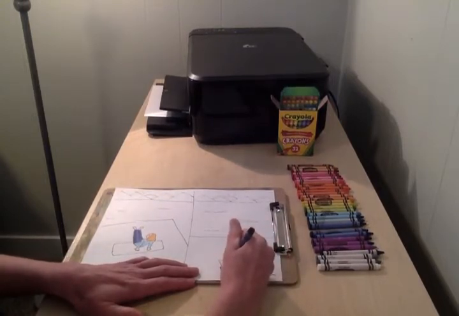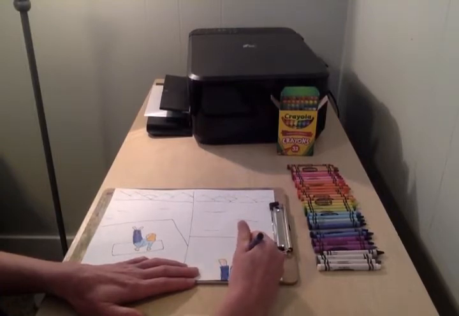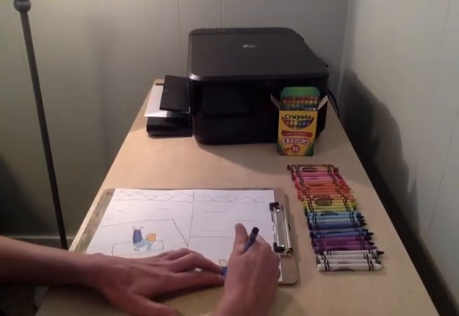And usually with a lot of books that I've read, a lot of times the book chooses one type of narration, either all third person or all first person, but there can also be books that have both.